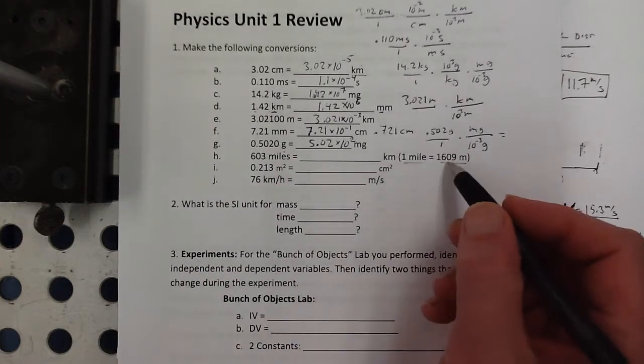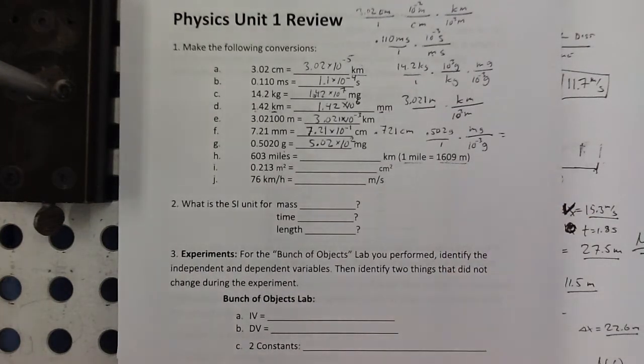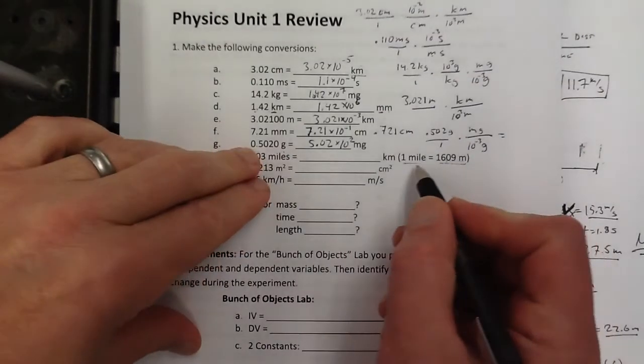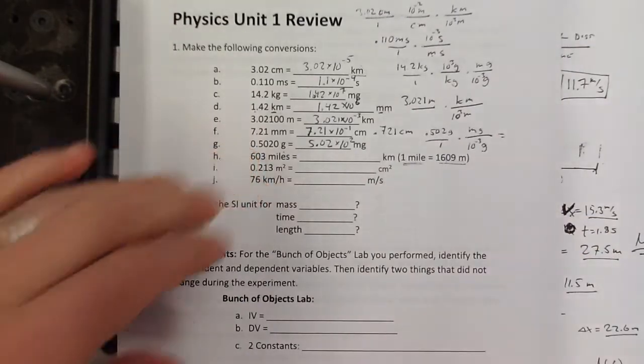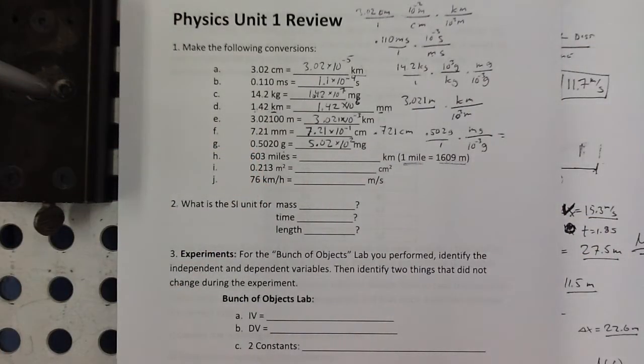I personally think that this is a conversion that people who use miles, like us, should know. Most of the world is on the metric system, so I think it's our responsibility to know this kind of stuff. We tend to forget, I think, sometimes as Americans that there is a rest of the world out there, and that we are just one of many, many countries.